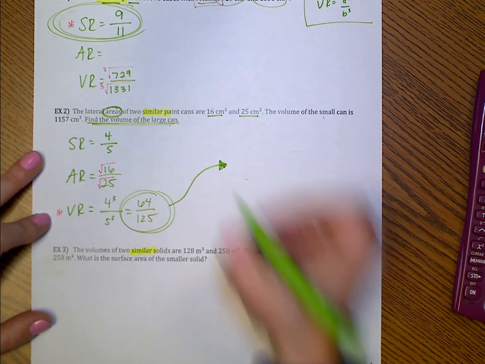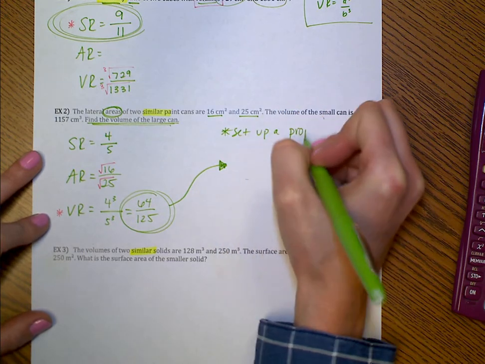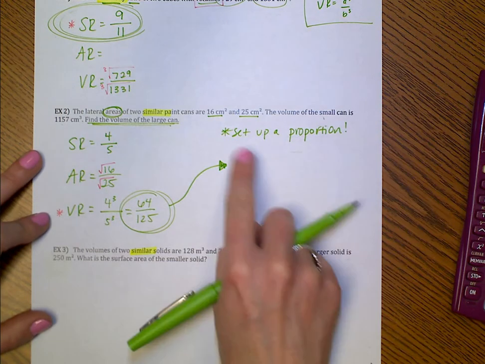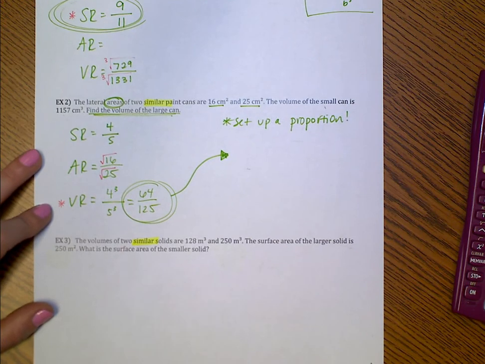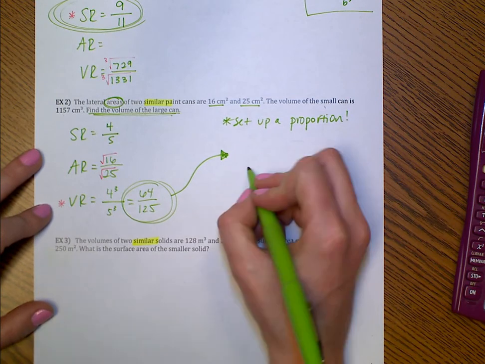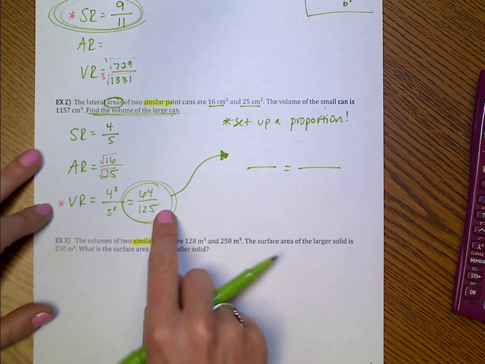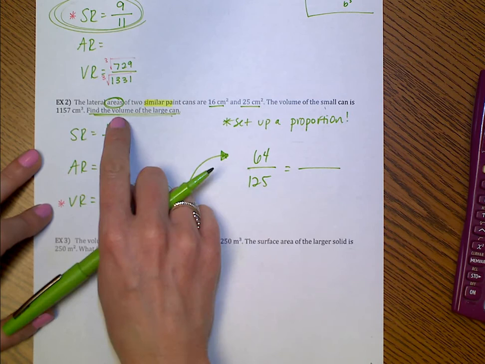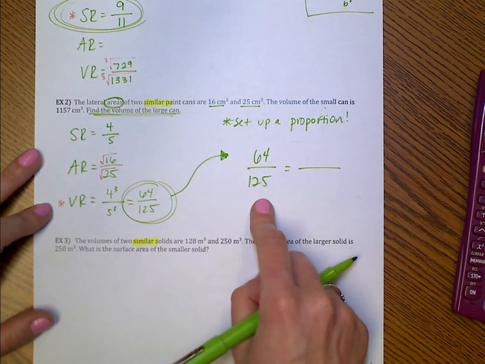Okay, so we need to set up a proportion. All right, if we want to find a missing volume, a missing surface area, a missing height, if you want to find something that's missing, you need to set up a proportion. Something like this. Use the volume ratio because that is what we're trying to find, a volume. Okay, so I'm going to take 64 over 125. This is how the volumes are related.